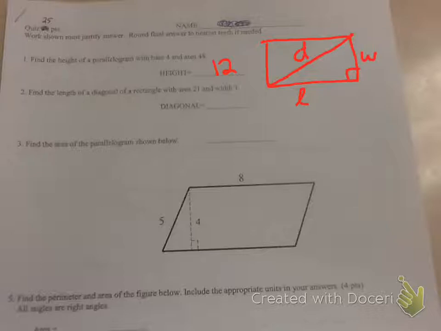Well, we have that the area is 21. Well, area is length times width. Sometimes we call that base times height, but it's the same thing for a rectangle. Not for a parallelogram, but for a rectangle it is. So plug in the area, 21. Leave the variable L for length and put 3 for the width. Okay, now divide. L is equal to 7.